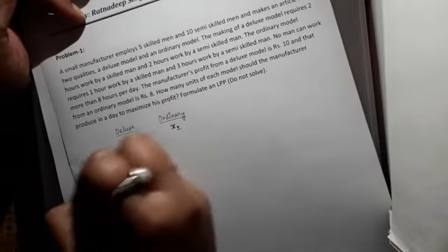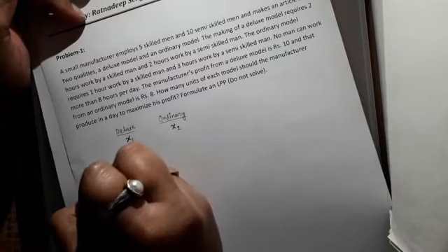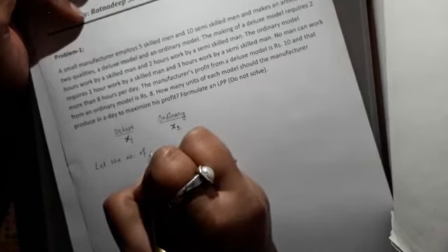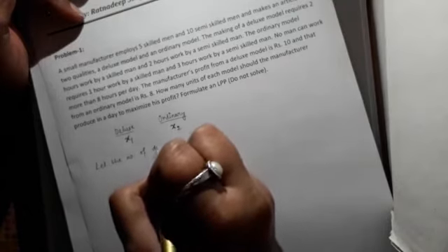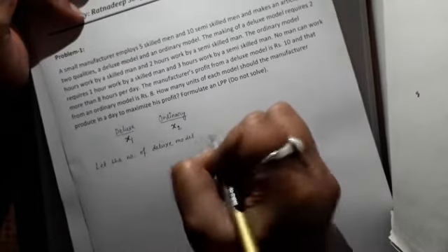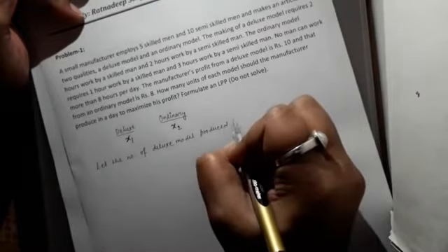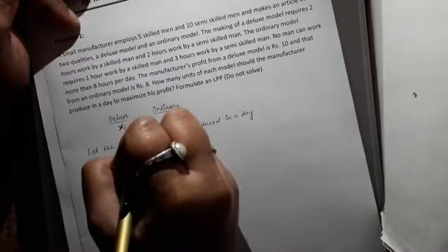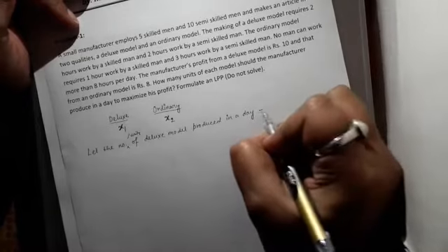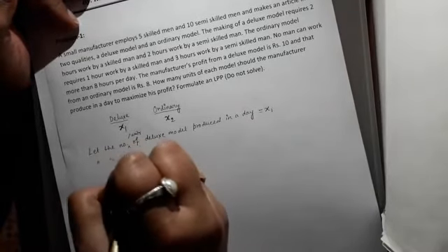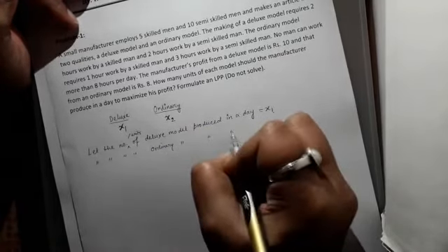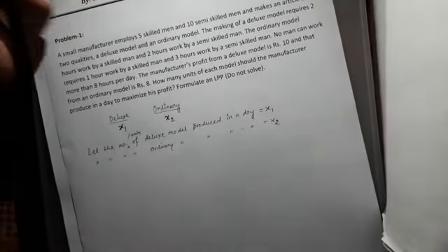So write down these assumptions: let the number of deluxe model units produced in a day equal x1, and let the number of ordinary model units produced in a day equal x2.